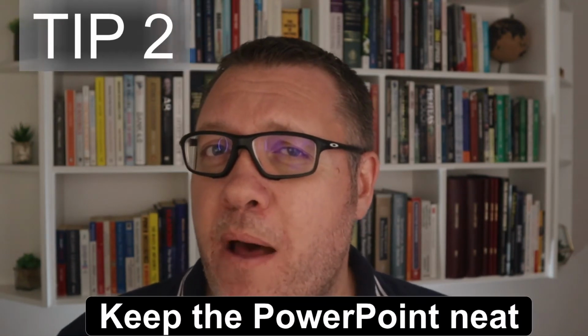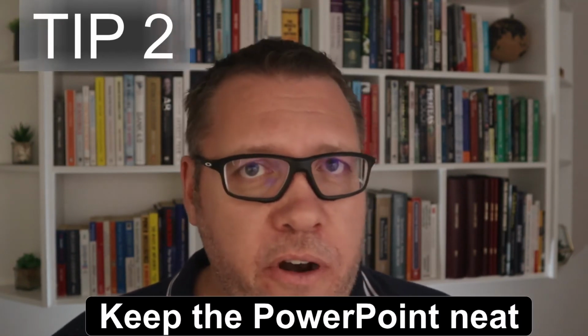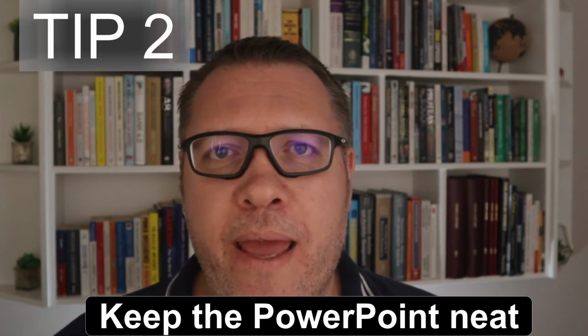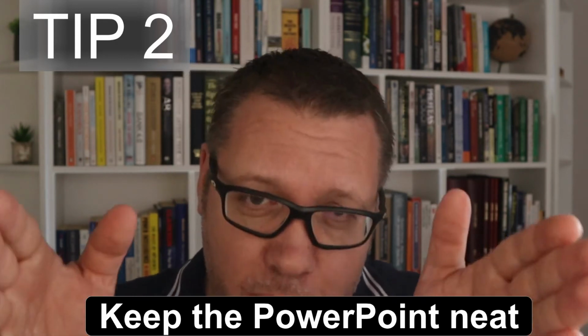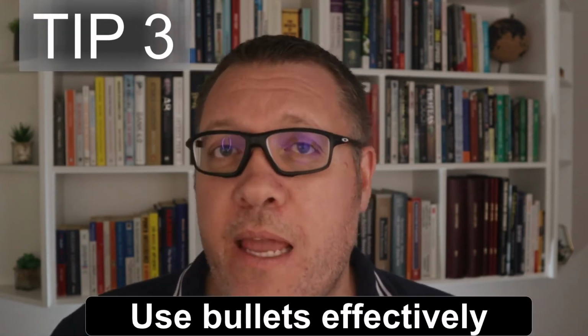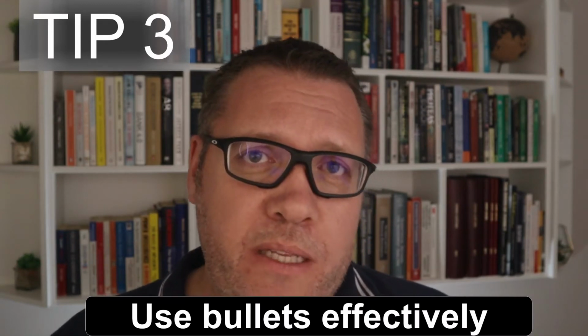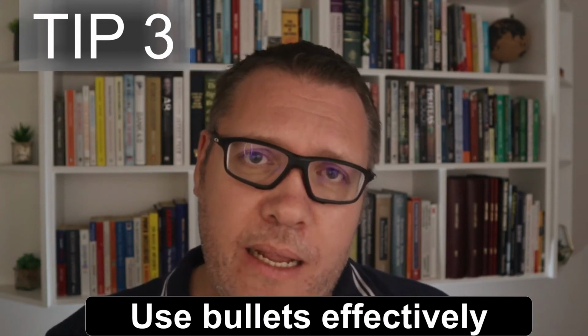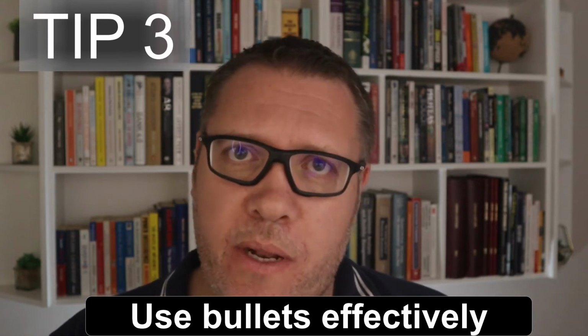Secondly, keep the PowerPoint neat. No grammatical errors, no spelling errors. Keep the alignment of the paragraphs consistent. Keep the alignment of the bullets consistent. Which brings us to the third tip. Use bullets. If you are using, for example, square bullets, make sure that all the bullets in a particular slide use the square bullets. If you indent a bullet, use a different type of bullet. Maybe the circle. Just be consistent.